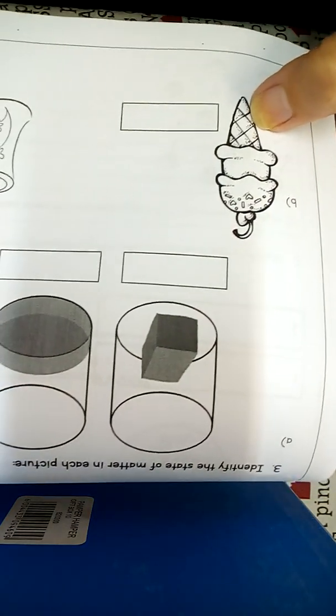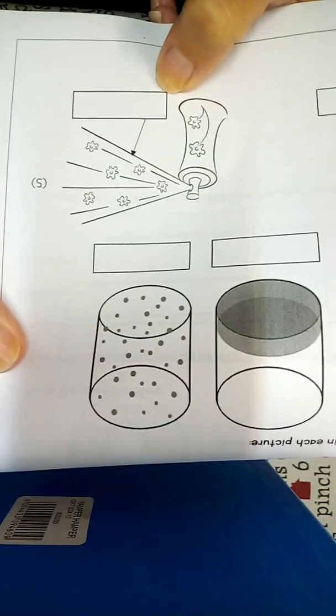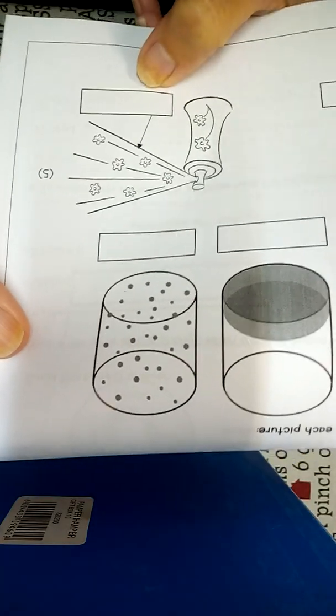Then an ice cream, what state of matter is that? And then the deodorant that smells lovely, what state of matter is that? Then we go to question number 6.